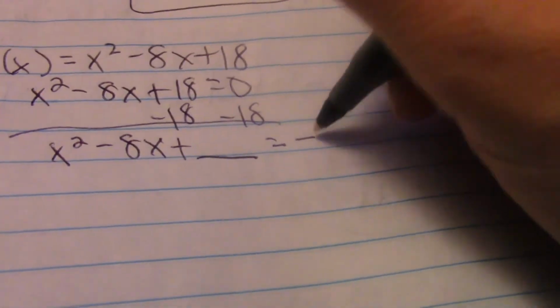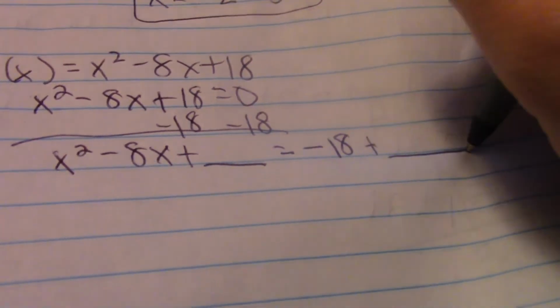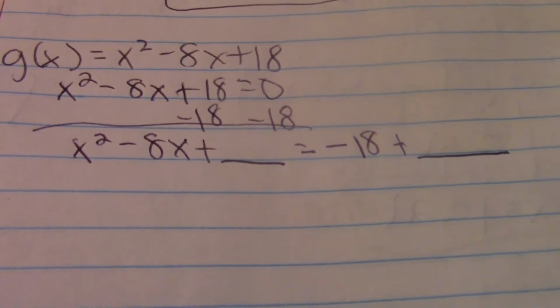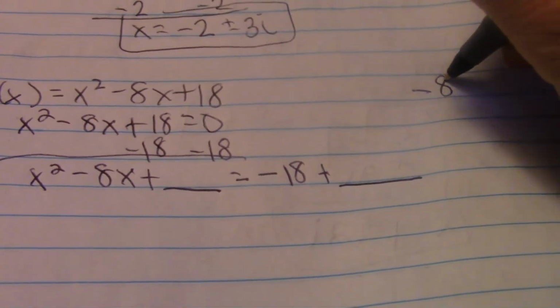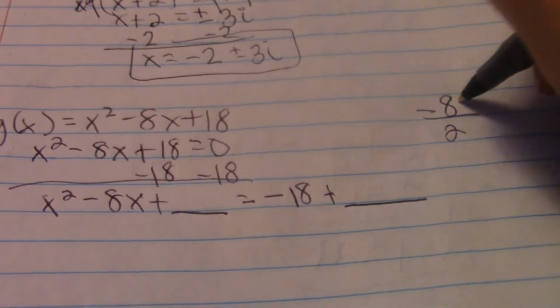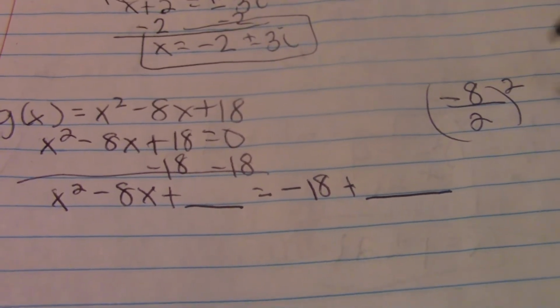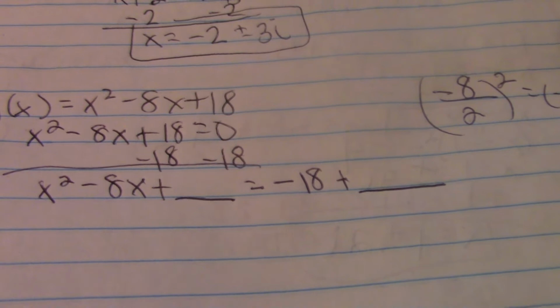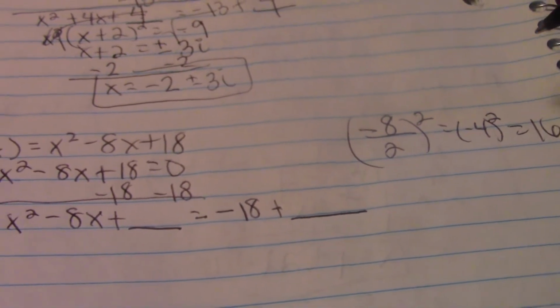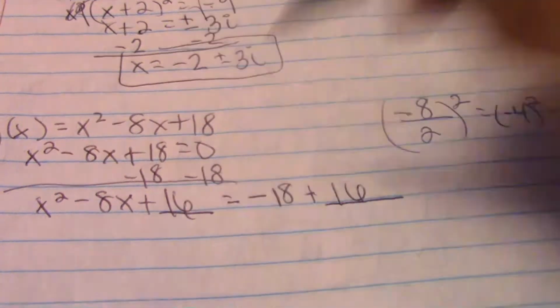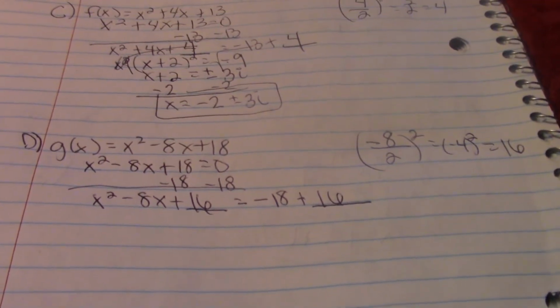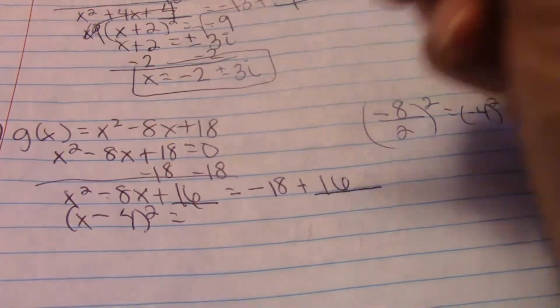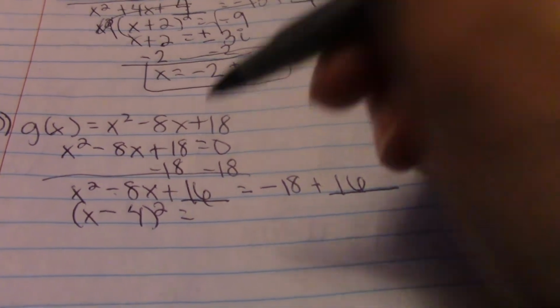x squared minus 8x plus blank equals negative 18 plus blank. Remember that we need to do negative b, so b, which is negative 8 over 2 squared. Negative 8 over 2 is negative 4. Negative 4 squared is 16. So we need to factor this. x minus 4 squared. Negative 18 plus 16 is negative 2.